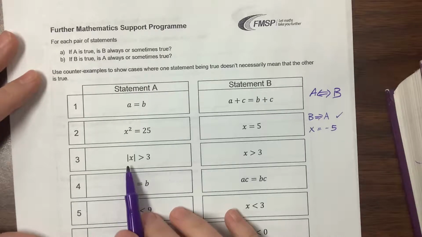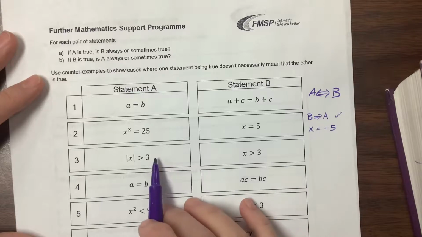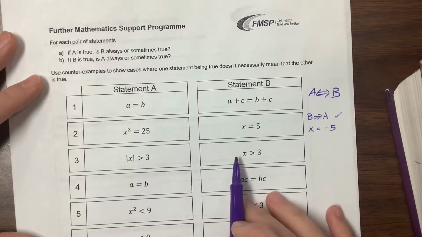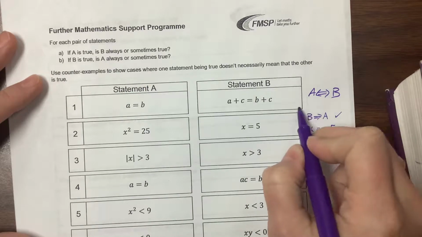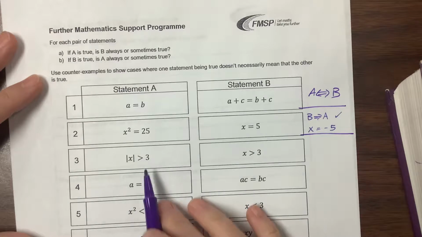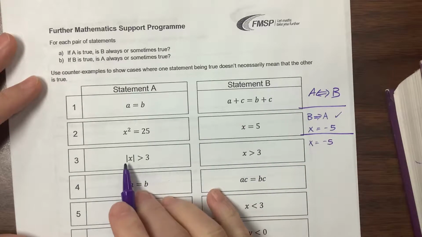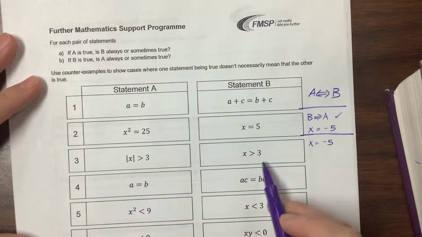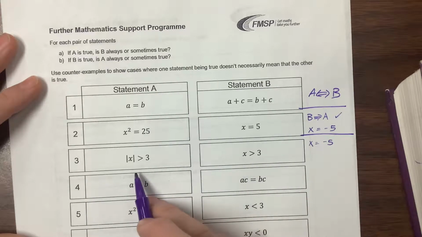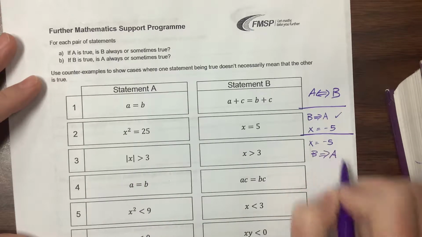The next one, the absolute value of x is greater than 3, therefore x has to be greater than 3. If I go this direction, A implies B, that one is false. My counterexample for A implies B would be if x is equal to -5 again. The absolute value of -5 is 5, making this a true statement, but -5 is not greater than 3. Going the other direction, if x is greater than 3, then the absolute value of x is greater than 3. So B implies A is true.